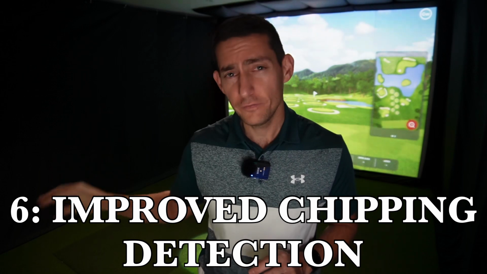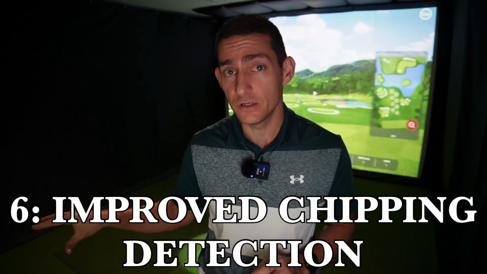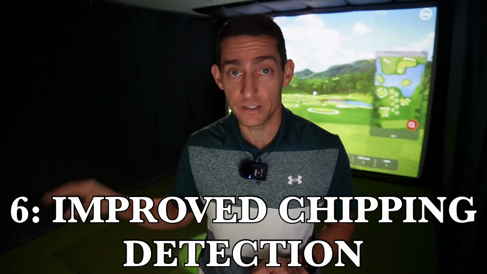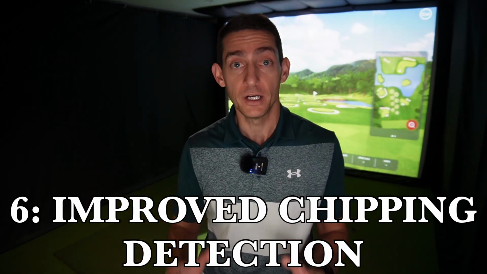Number 6, and I feel like this should be nearer the top, is better chipping detection. 2 firmware versions ago, this unit was actually quite good at registering chip shots. I did a video on it. I said they've fixed the chipping. It was working really well. However, these recent updates, it seems to have dropped off. The chipping detection, for whatever reason for me, seems to have dropped off.